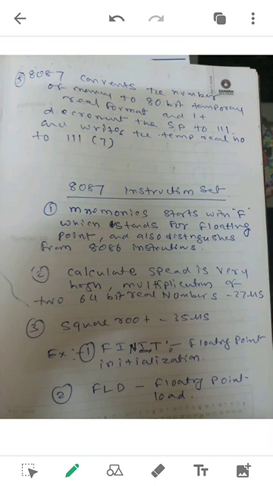Next, coming to the 8087 instruction set. The mnemonics of 8087 always start with F, which stands for floating point, and it is also used to distinguish them from the 8086 instructions.